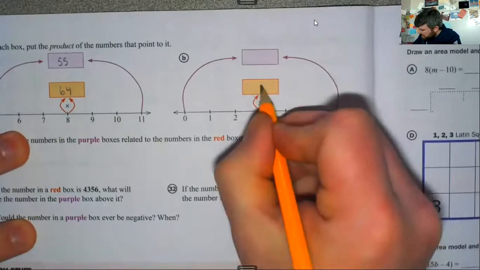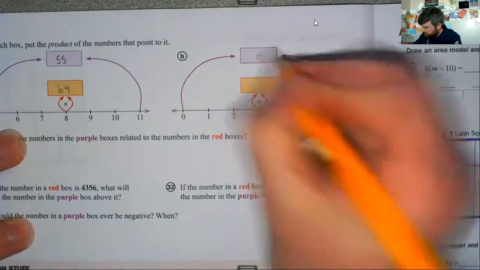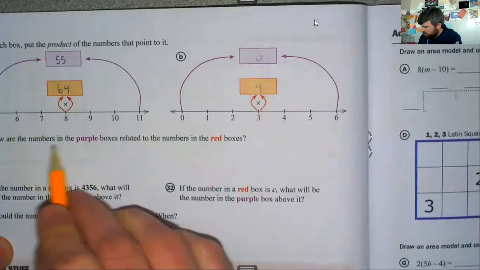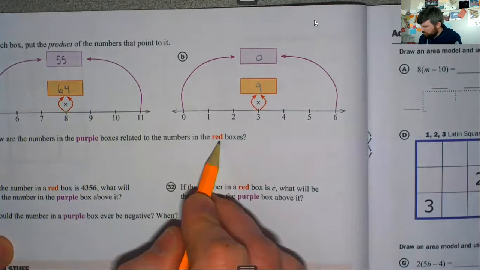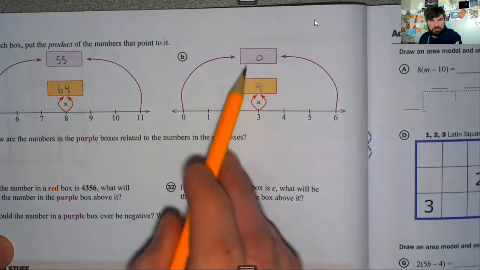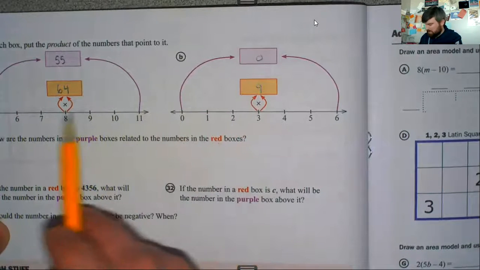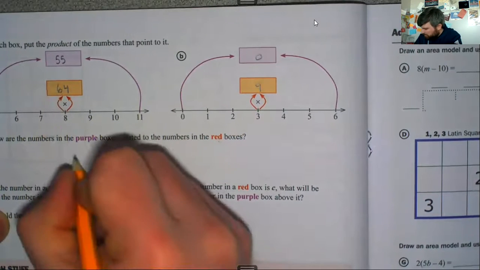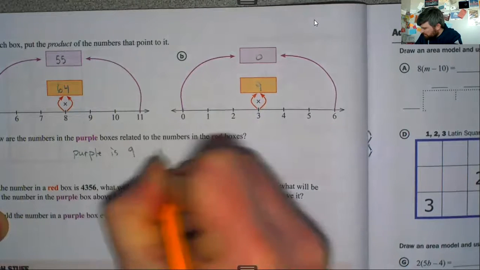3 times 3 is 9. 0 times 6 is 0. How are the numbers in the purple boxes related to the numbers in the red boxes? Okay, well, the purple was 9 less here, and the purple was 9 less as well. Purple is 9 less.